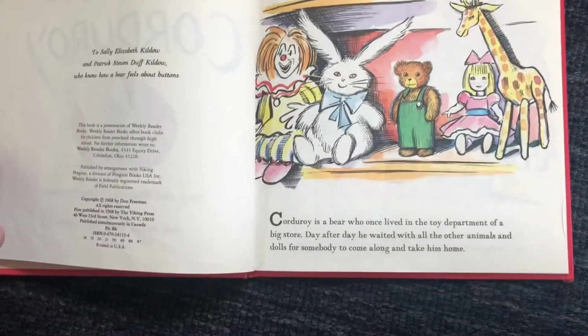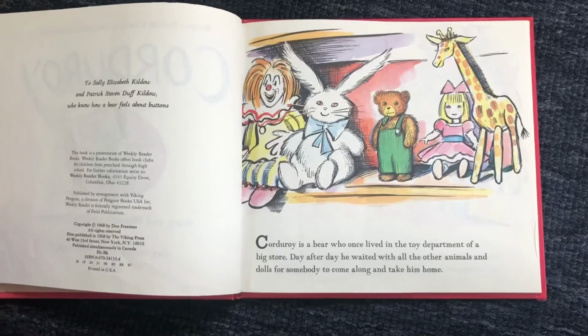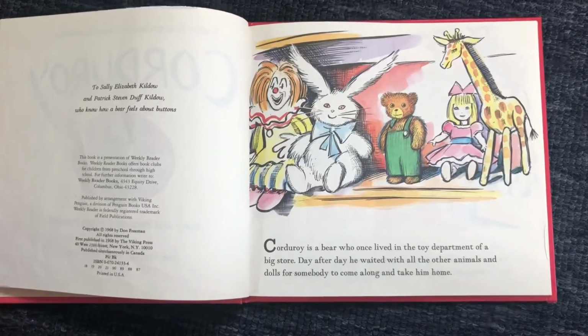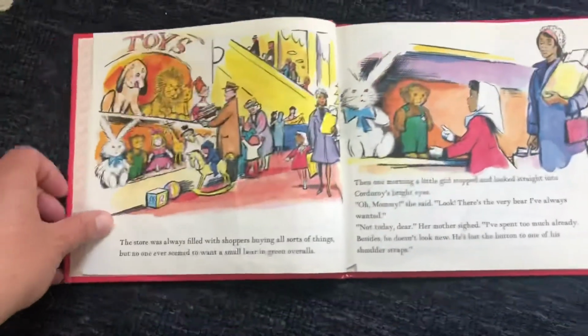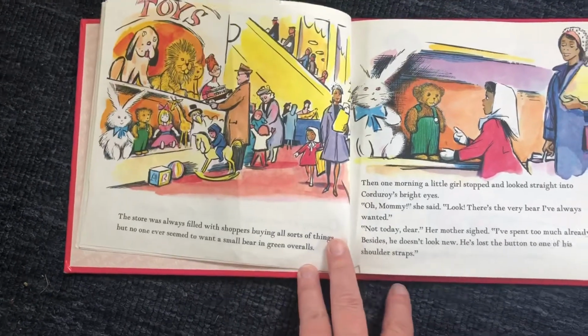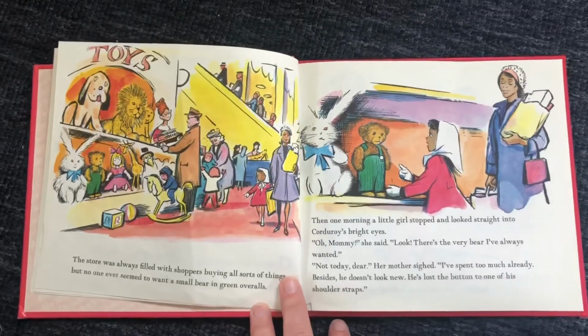Corduroy was a bear who once lived in a toy department of a big store. Day after day, he waited with all of the other animals and dolls for somebody to come along and take him home. The store was always filled with shoppers buying all sorts of things, but no one ever seemed to want a small bear in green overalls.